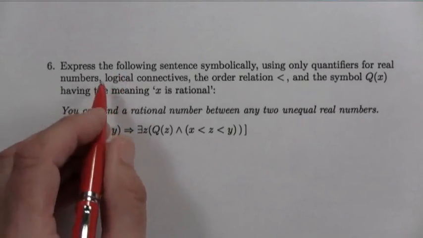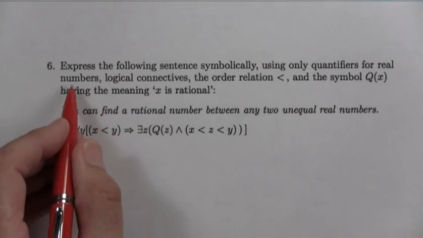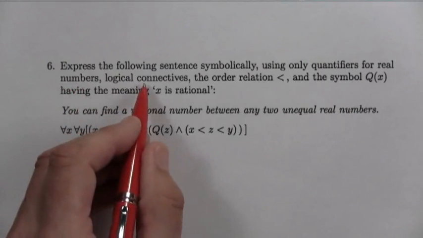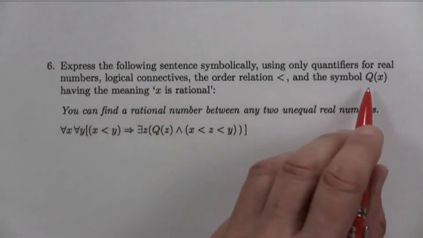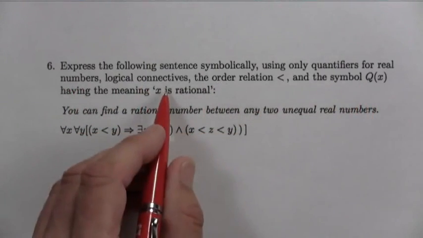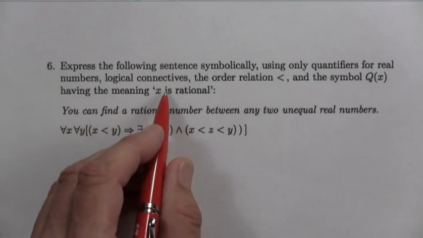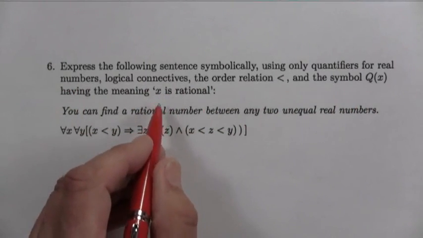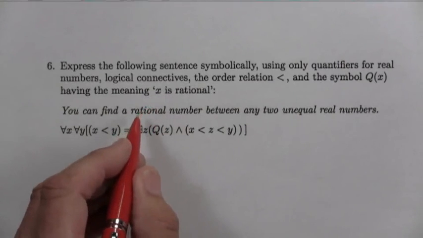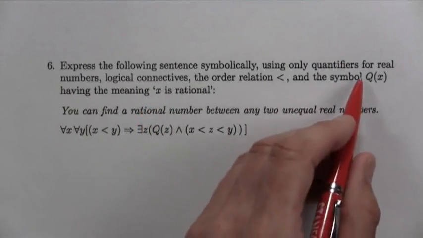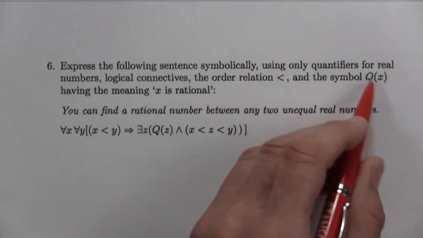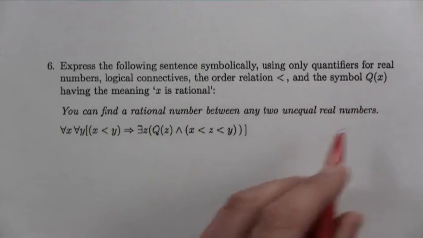Here we're asked to simply use quantifiers for real numbers, logical connectives, the order relation, but we do have a symbol Q(x), meaning x is rational. So we're going to get a different expression. The focus in what we're trying to make precise has been put elsewhere. We're allowed to assume what it is to be rational. That's not part of what we're trying to explicate.